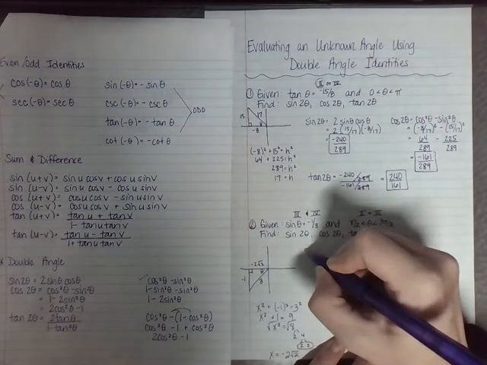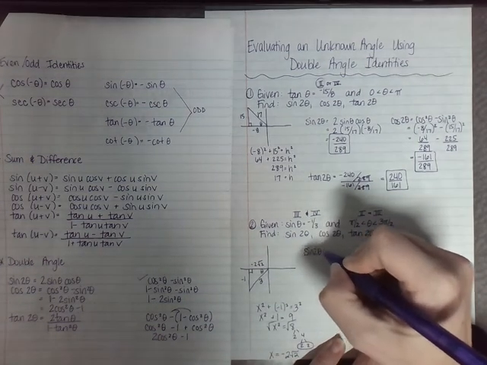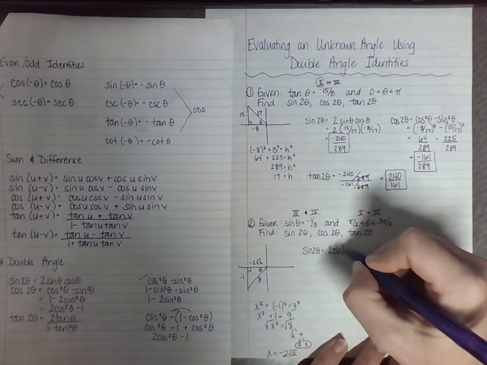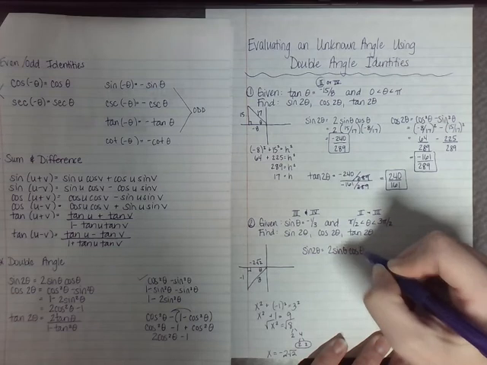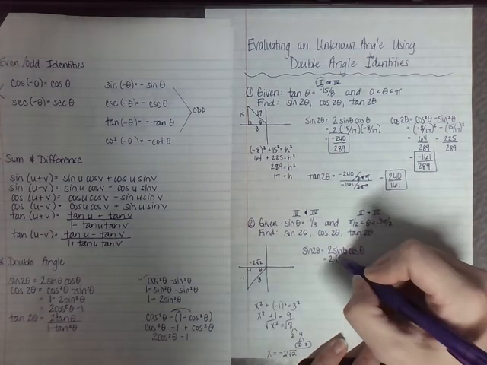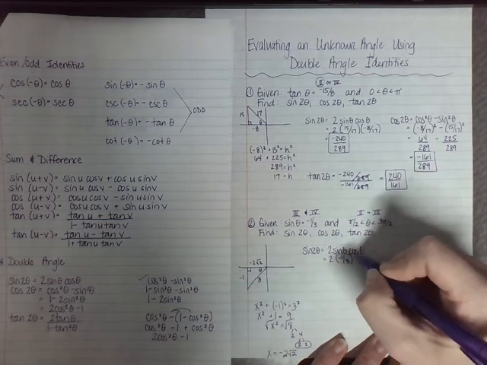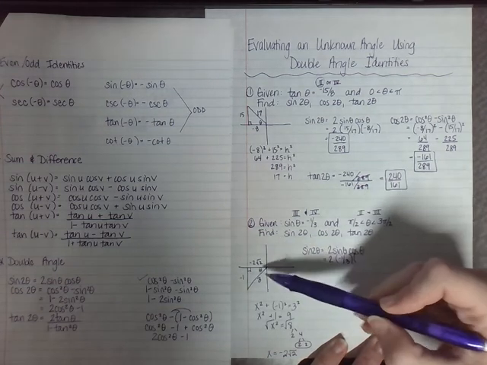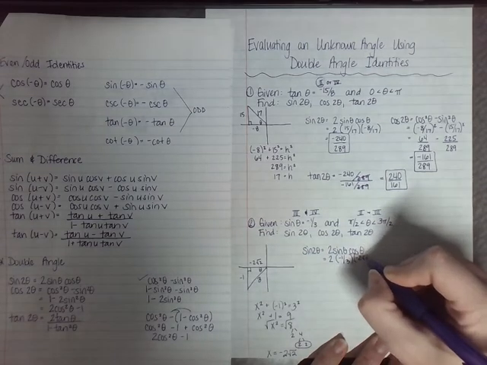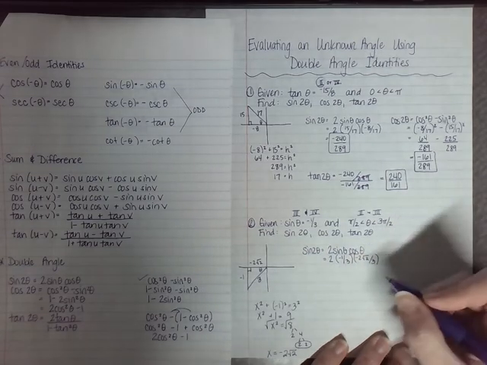All right, let's find the sine of 2 theta. So 2 sine theta cosine theta. The sine of theta we were given, negative 1/3. And then the cosine of theta, remember, is adjacent over hypotenuse. So this will be negative 2 square root 2 over 3.